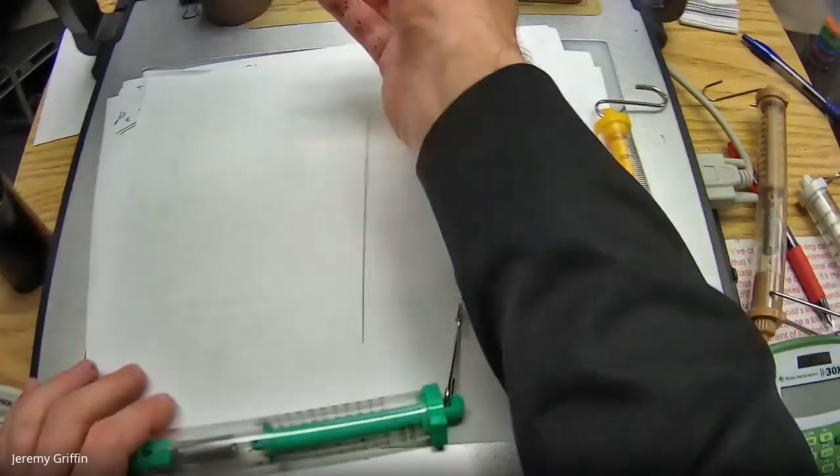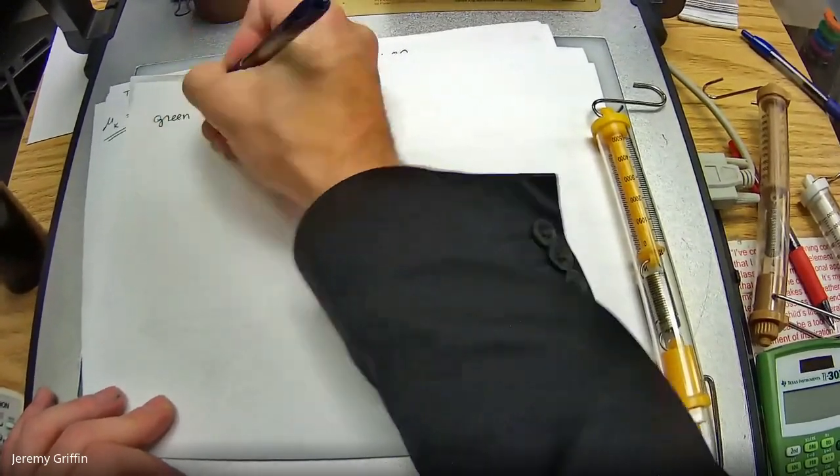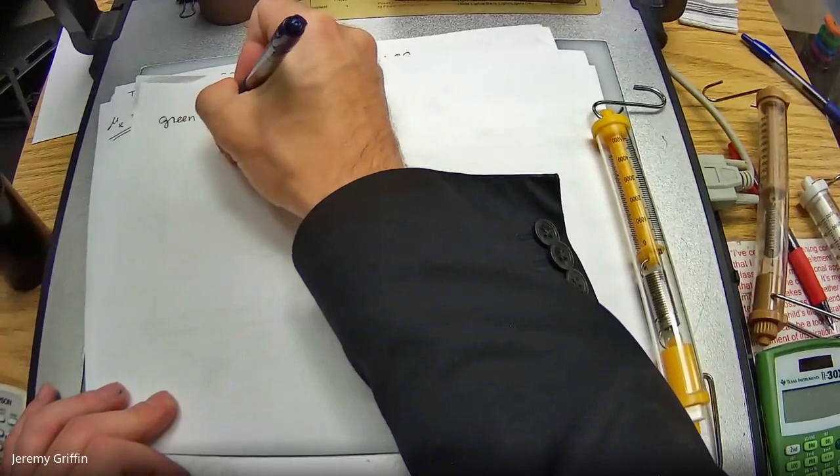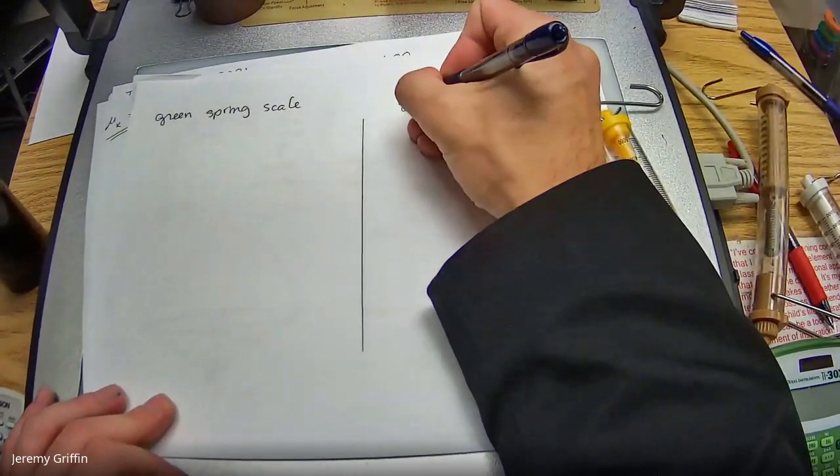All right, so we're looking at the green spring scale versus the gold spring scale.